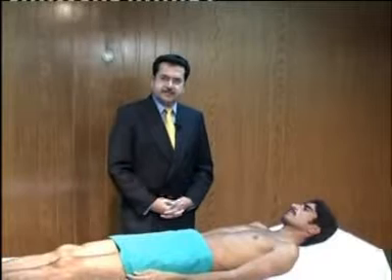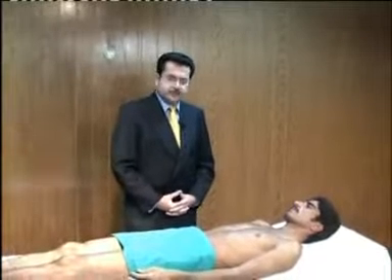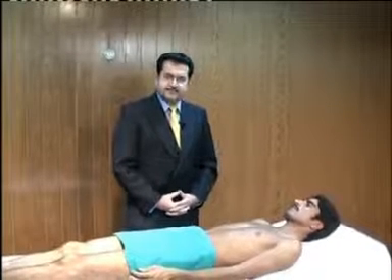We move on to the different commands in general physical examination. The first one is how to assess the nutritional status of a patient.